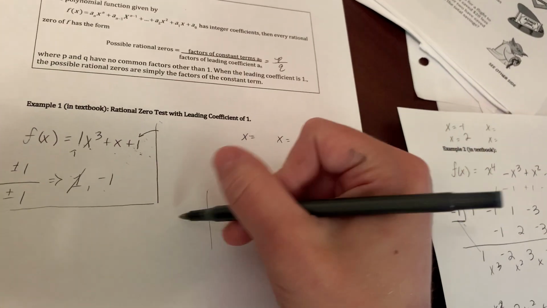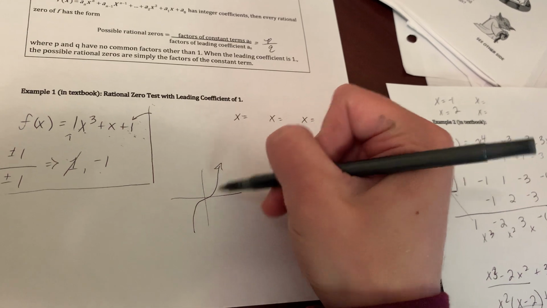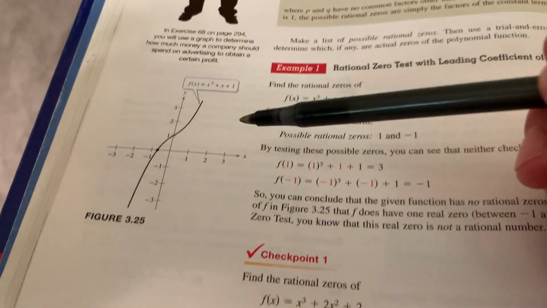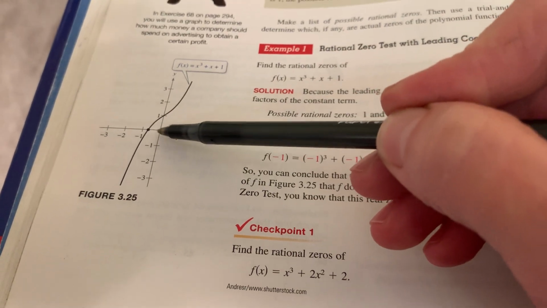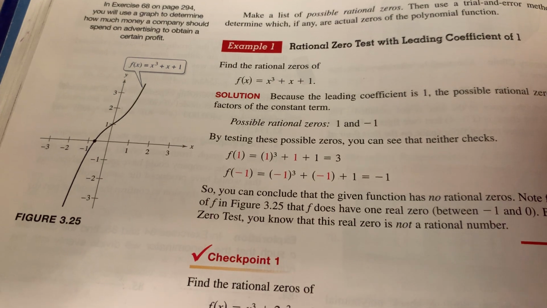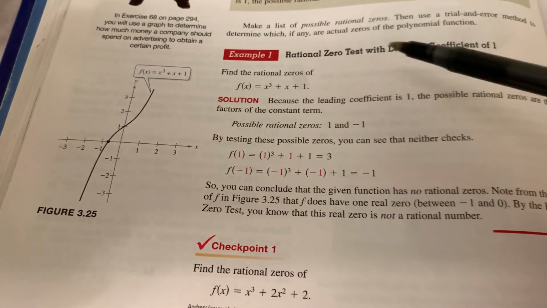Well, it has to, because we know that x cubed kind of looks like this. So where did it cross at? And in your textbook, they show you it crosses between 0 and -1. So it's just not rational. It's just not a pretty number that we can't figure out with this test. That's all. But it does have a zero. Okay, so that's all you're doing for this section.